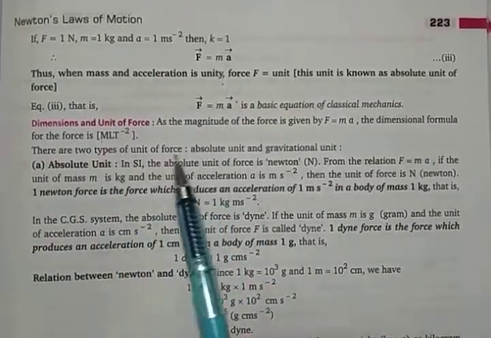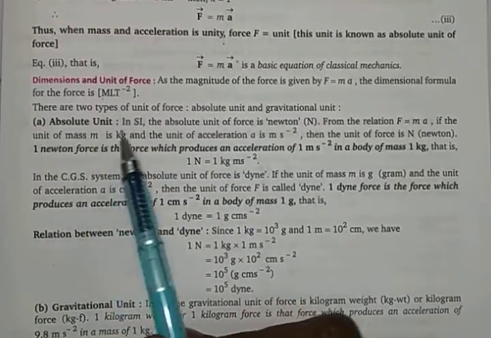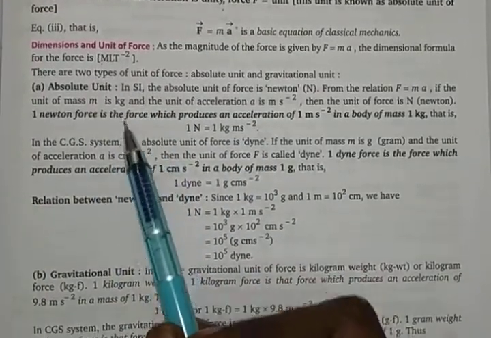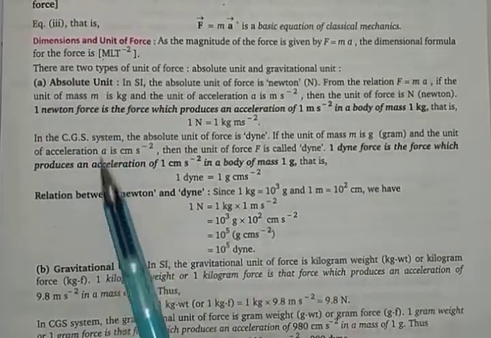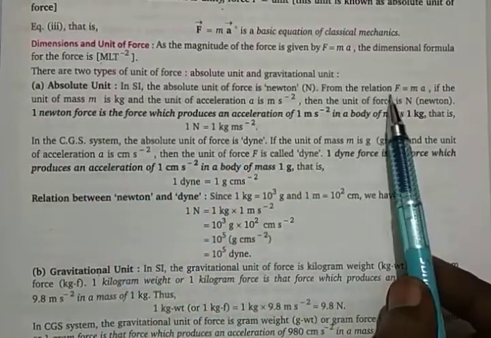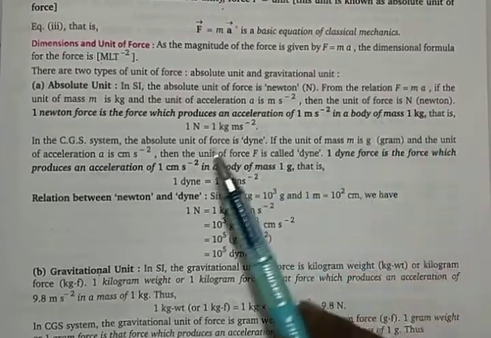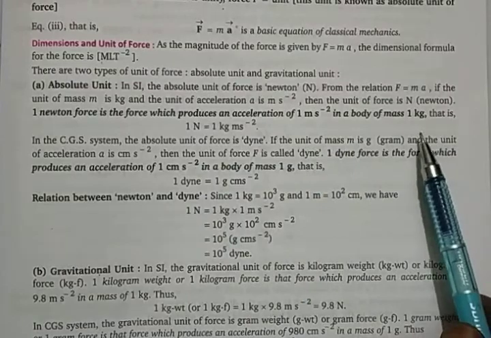We have seen so many times. So there is another unit called absolute unit. Okay, this is an absolute unit and that's called gravitational unit. There are two units you already studied in the lower classes. What is an absolute unit? Absolute unit is F is equal to m into a. It is just an absolute unit which takes place in any place, wherever it is, irrespective of gravity.